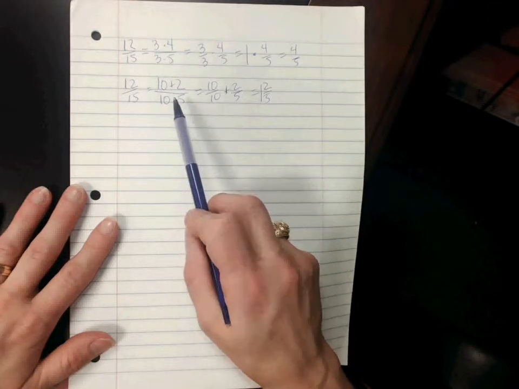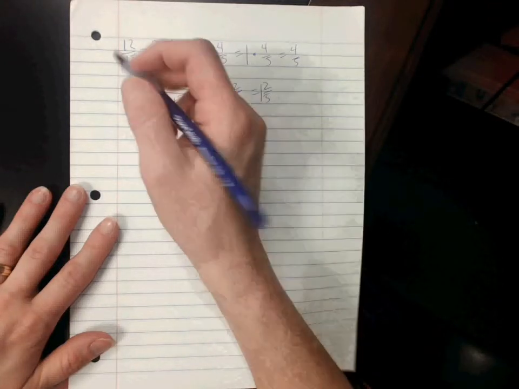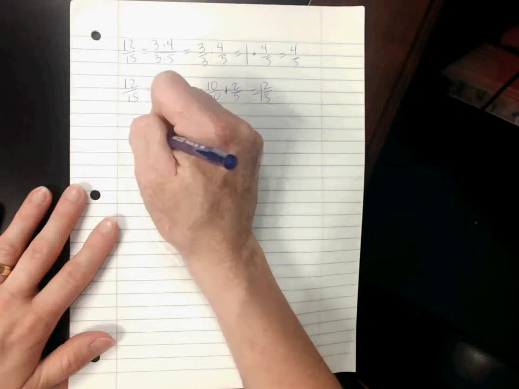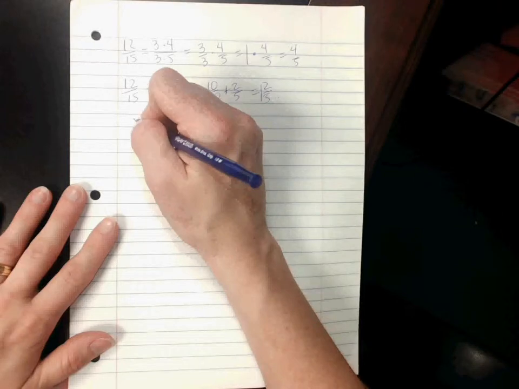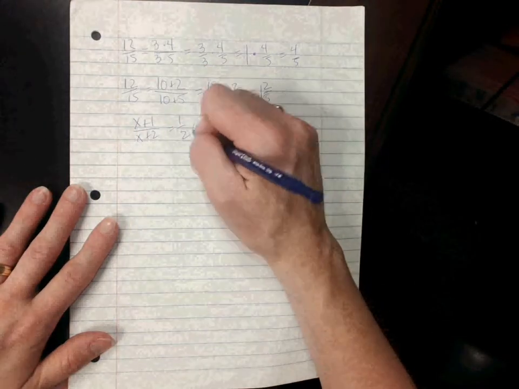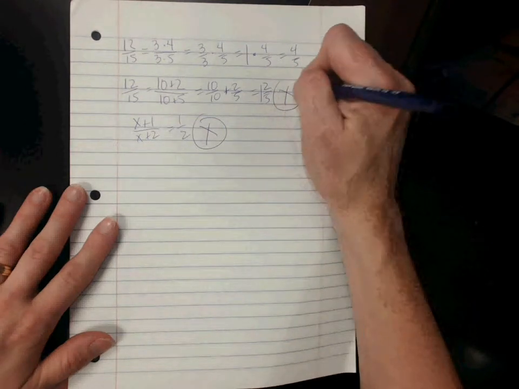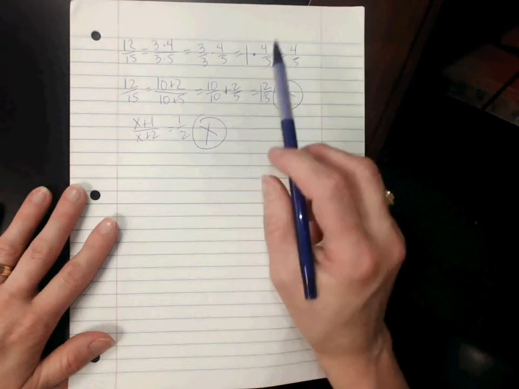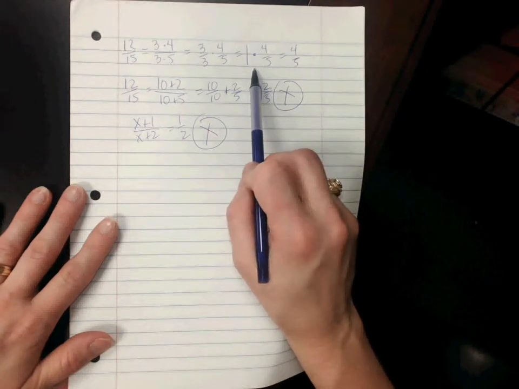But when we're looking at problems involving x, many times students will want to say, well, x plus 1 and x plus 2, these x's can reduce and I get 1/2. Well, that's not true, so that's a big no-no. And this one here is a big no-no. So we don't do this. We can only simplify if we're multiplying.